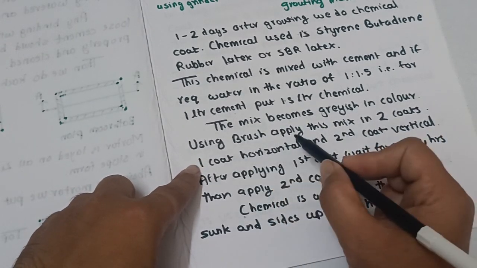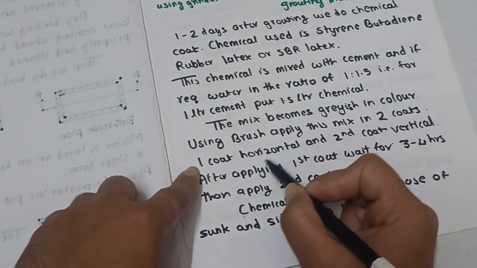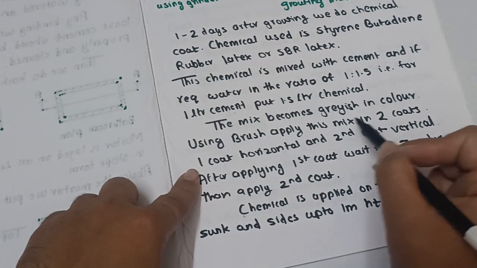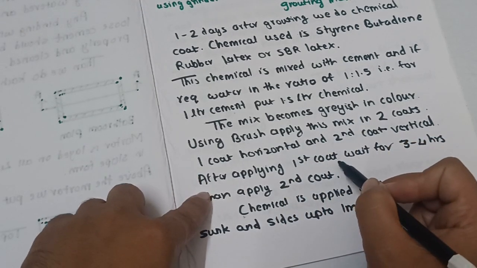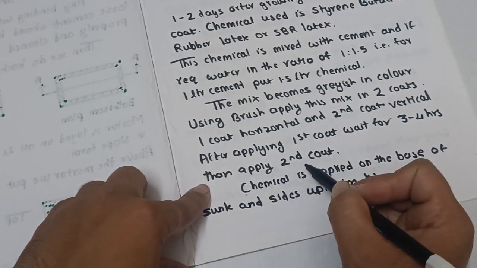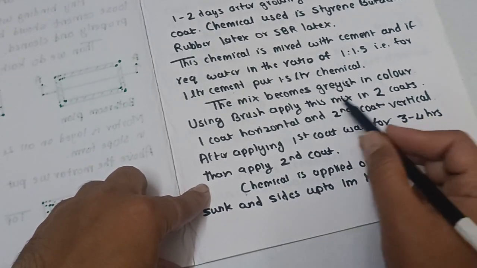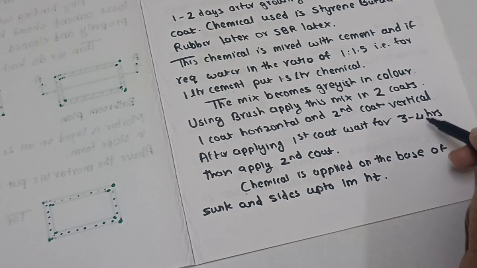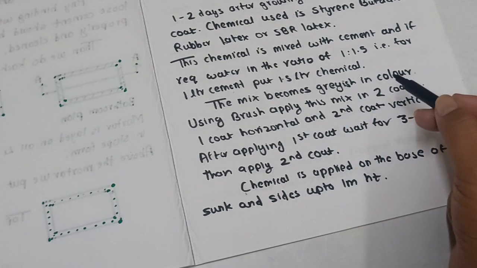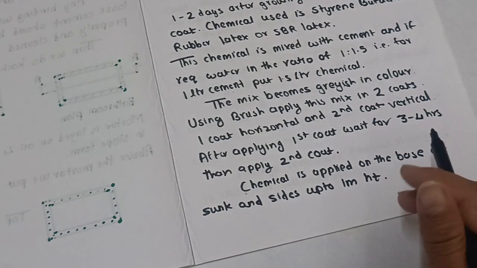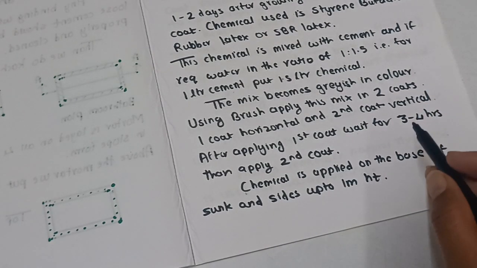Using a brush, apply this mix in 2 coats. One coat horizontal and second coat vertical. After applying the first coat, wait for 3 to 4 hours, then apply the second coat. Do not apply just after applying the first coat. We must keep a time difference of 3 to 4 hours for the second coat.